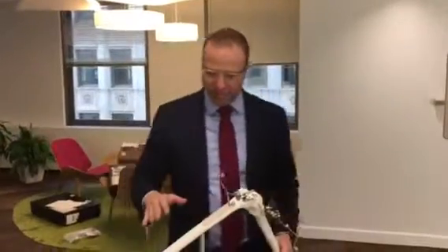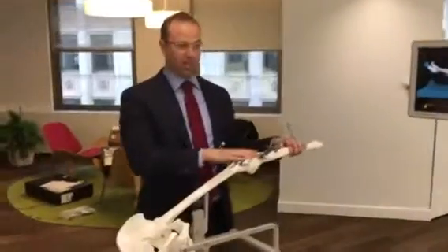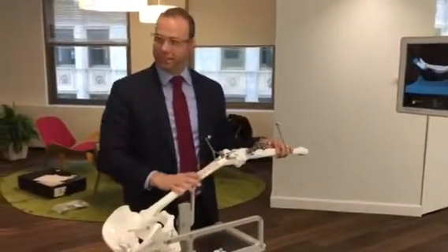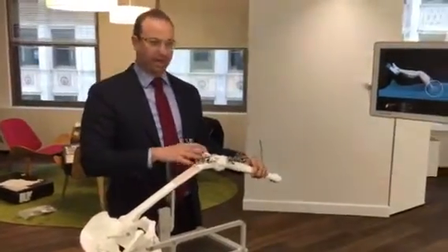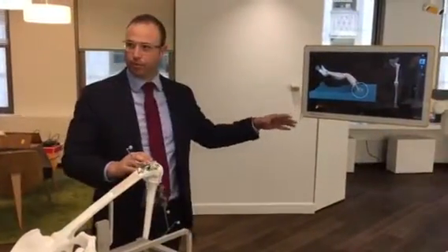Alright, so we're going to demo KNEE3. We're going to walk through the entire registration. As we know, KNEE3 is imageless, so no CT data ahead of time, no MRI data, no x-rays required. We're going to build the three-dimensional model inside the computer.